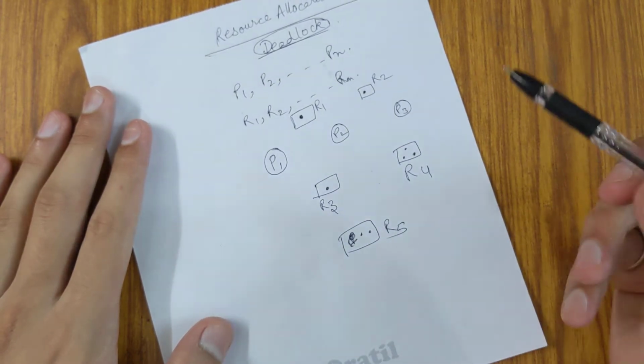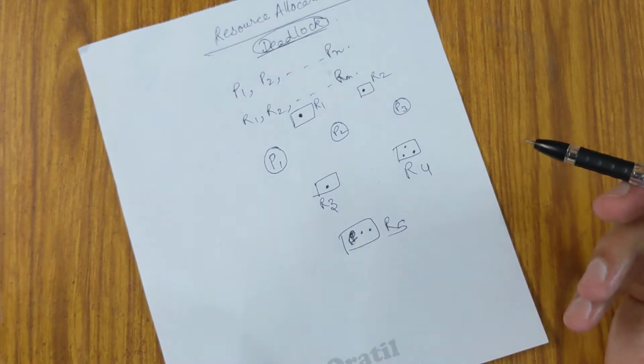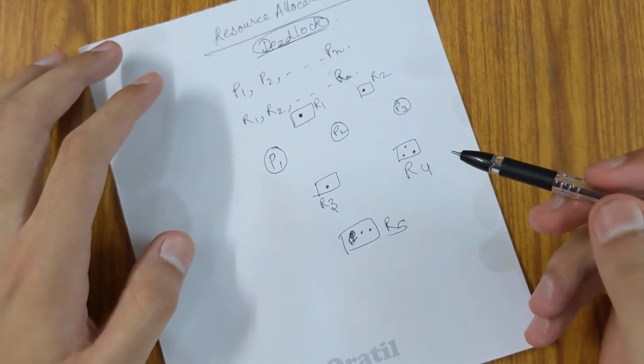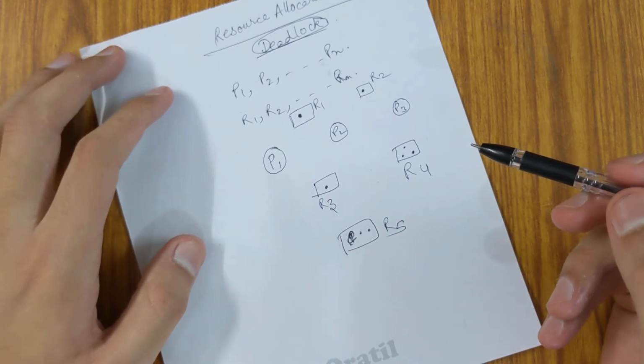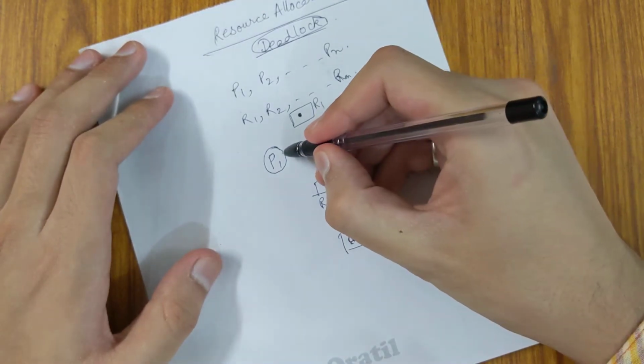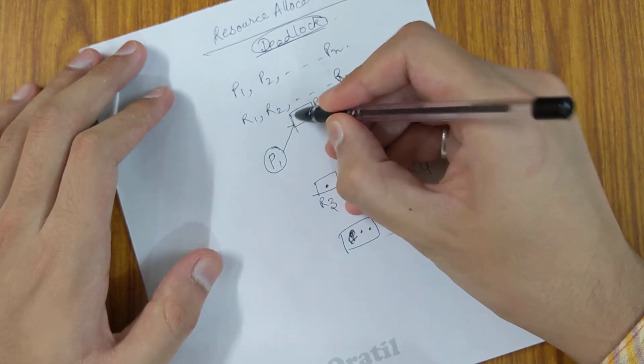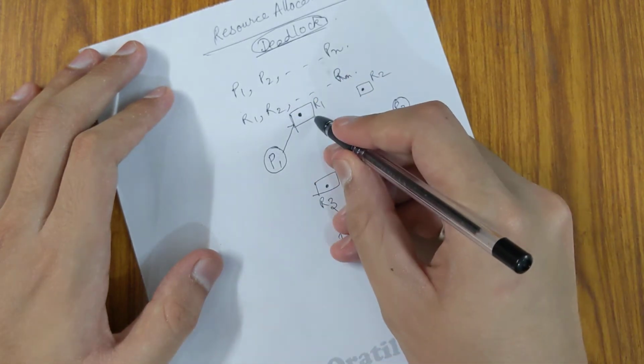Got it? So let's say we have 2 conditions here. The process P1 can be requesting for a resource R1. So in that case, we draw an edge in this graph from the vertex P1 to the vertex R1.